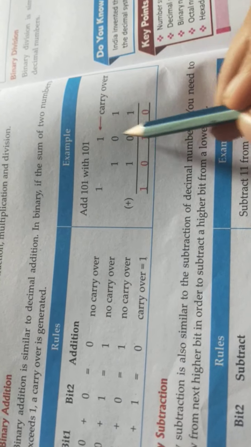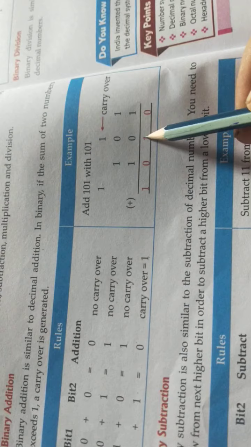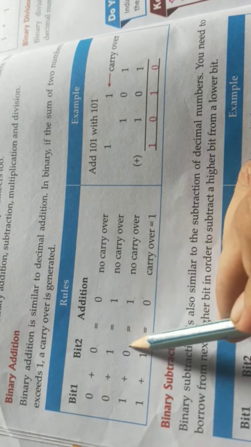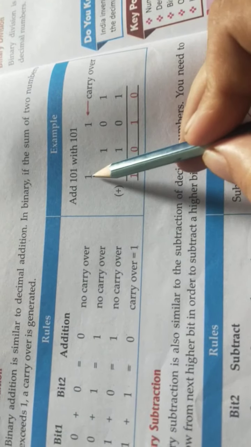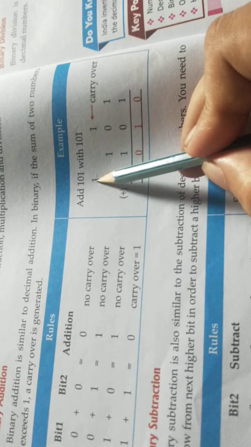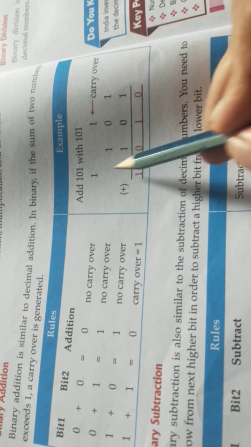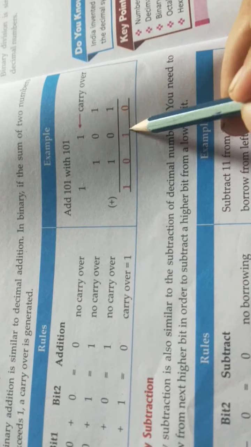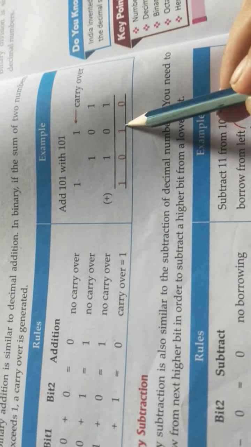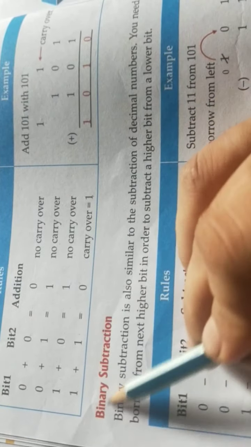Then 0 plus 0 plus the carry gives 1. Then 1 plus 1 according to this rule is 0, and there will be a carryover of 1. So this 1 will simply come down over here. The answer will be 1010.